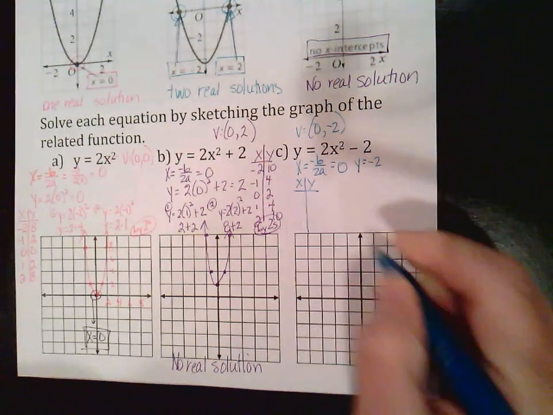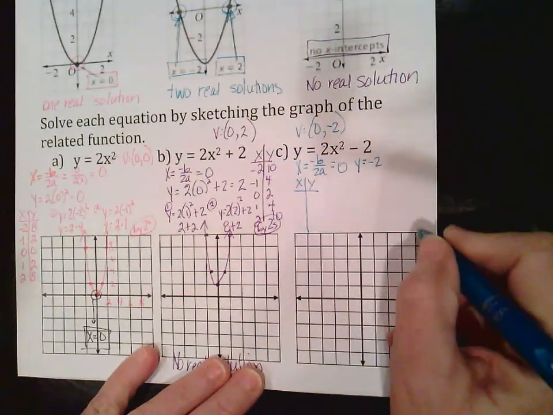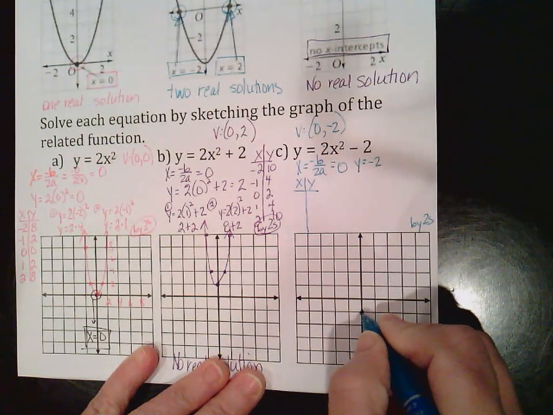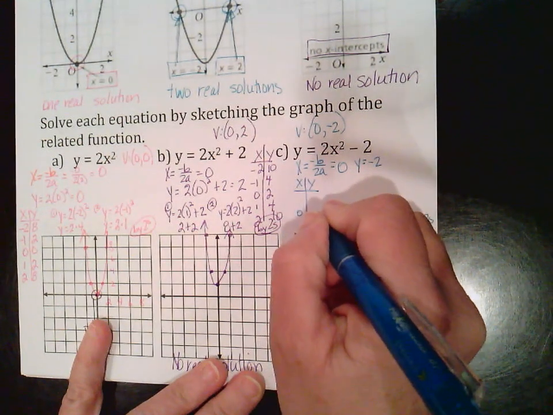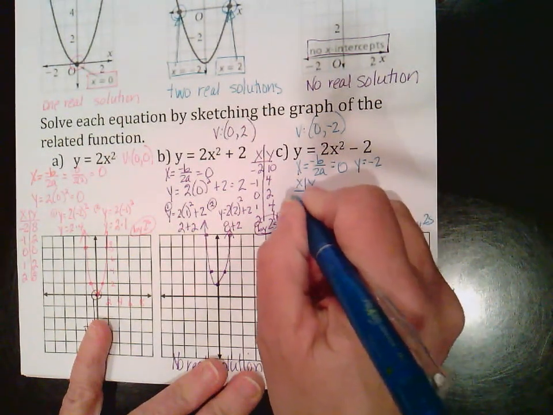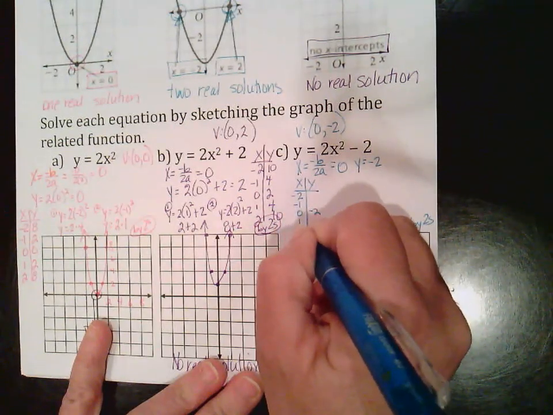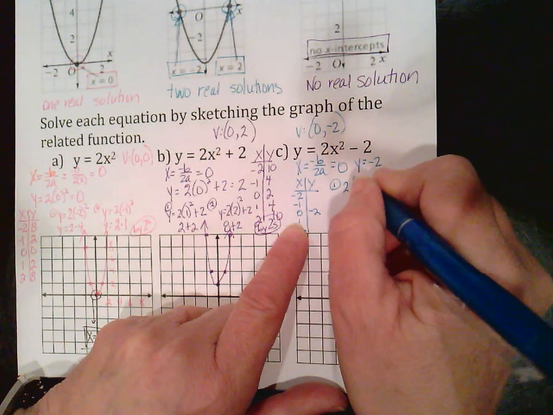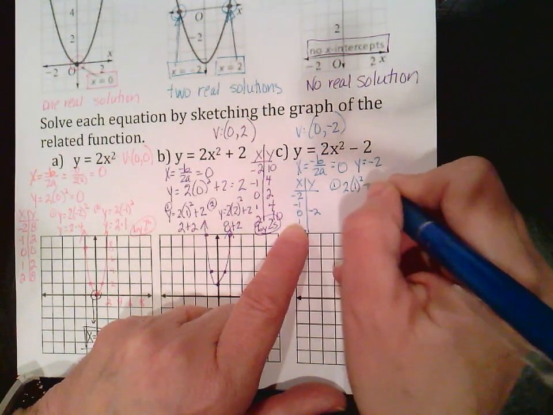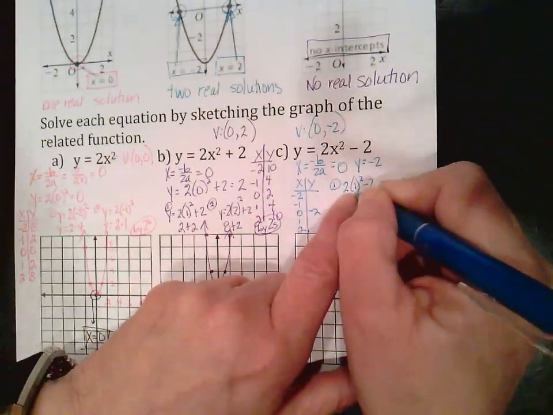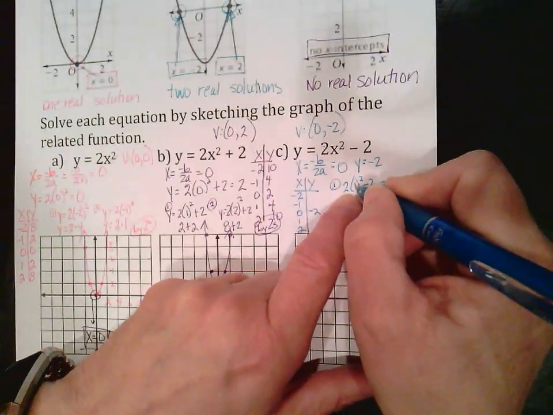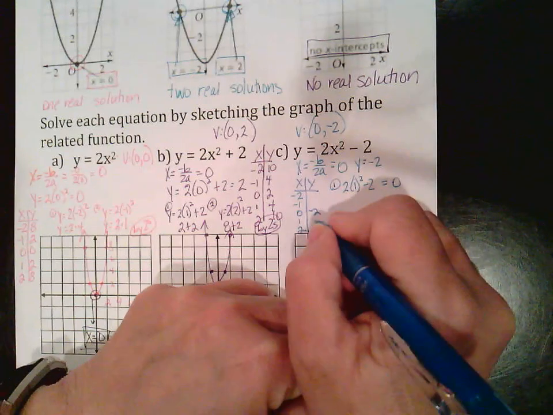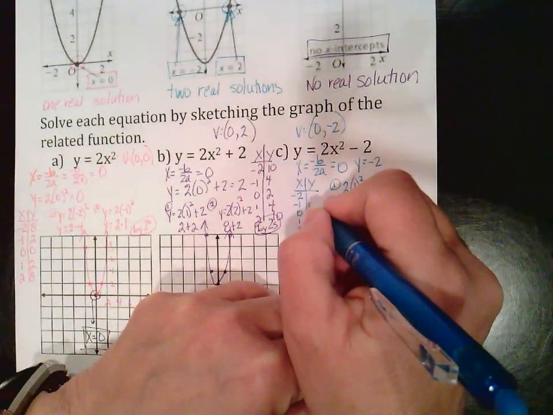So my vertex is 0, -2, and we're going to do this one by 2's too so that we can compare pretty easily. 0, -2 is down here, and that's my middle number. I'm going to do 2 points to the left and 2 points to the right. When I plug in a +1, I have 2 times 1 squared minus 2. And remember, we square before we multiply. 1 squared is 1 times 2 is 2, minus 2 is 0. And then it's going to be mirrored on the other side.